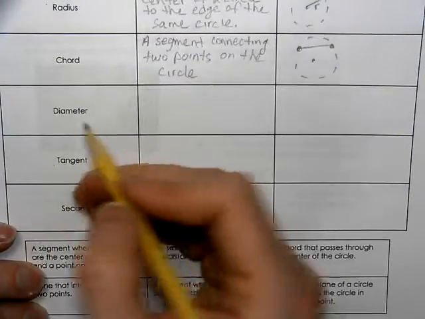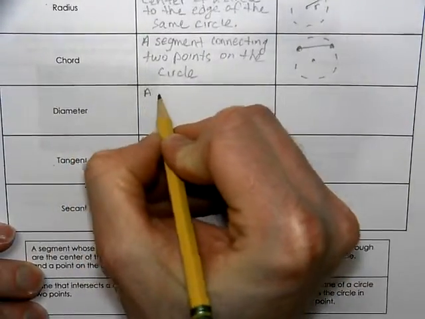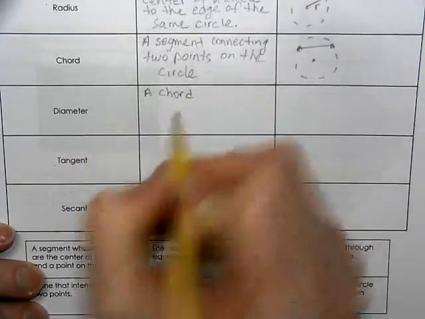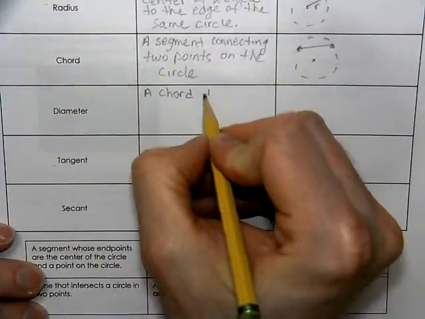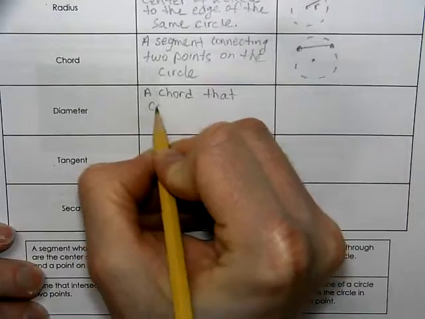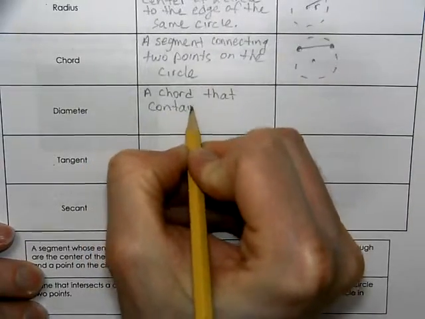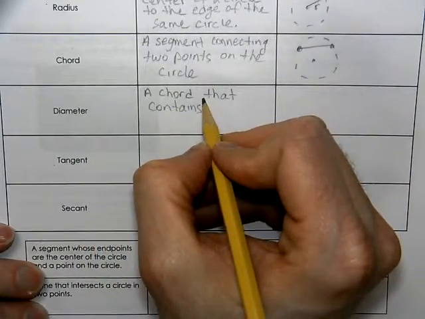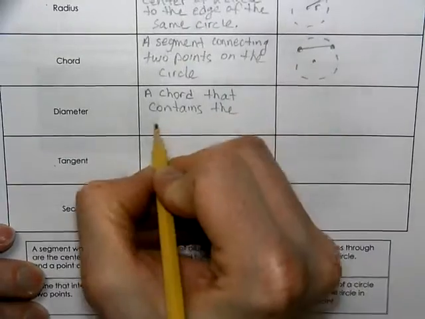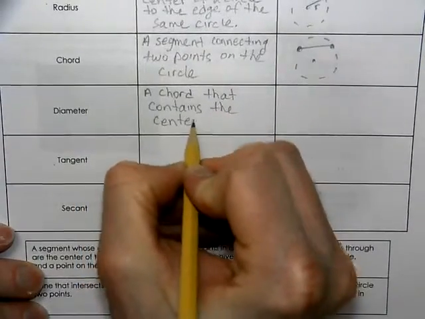A diameter, it's a special type of chord. So we call it a chord that contains the center point.